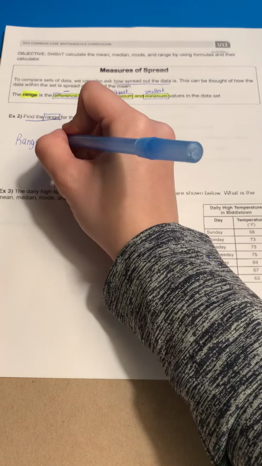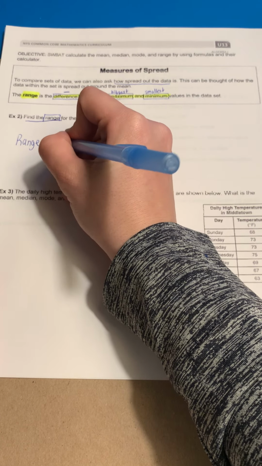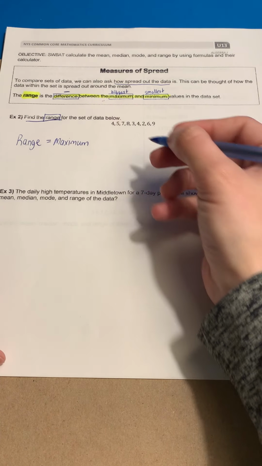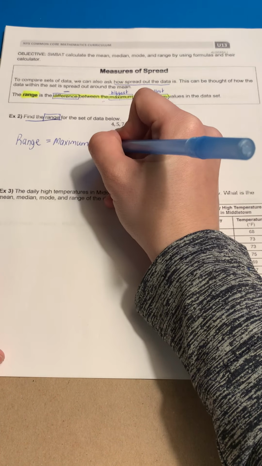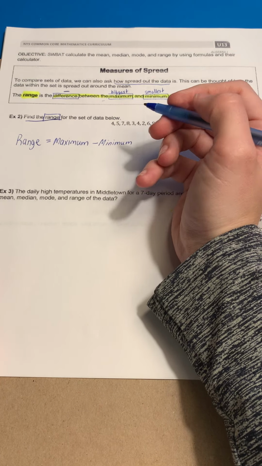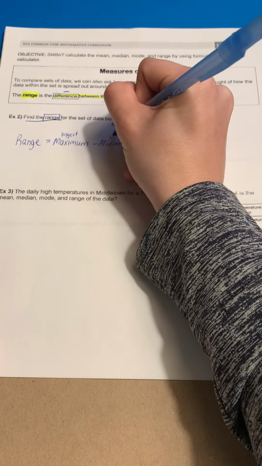Now, it's important that we go from the biggest minus the smallest. So it's maximum, this is our formula for range, minus the minimum, which really just means the biggest minus the smallest.